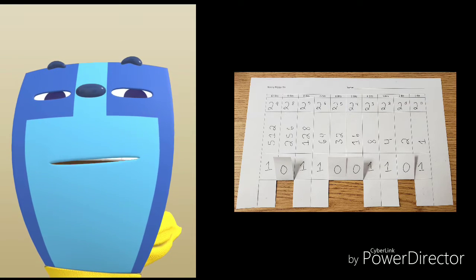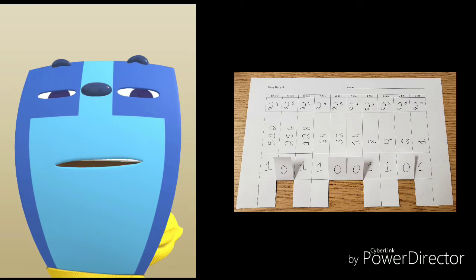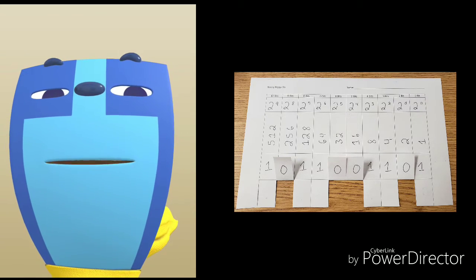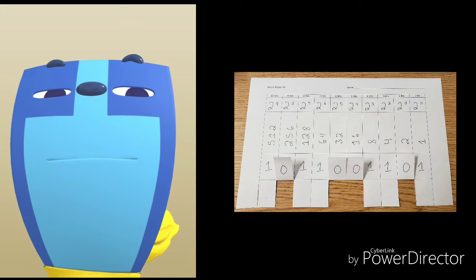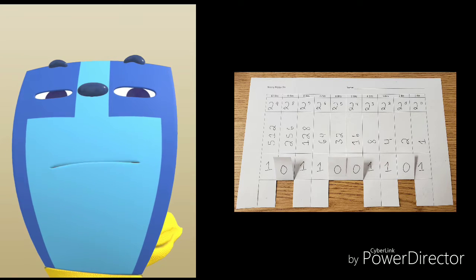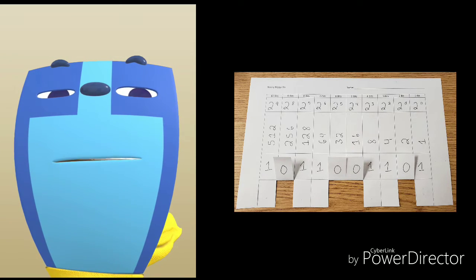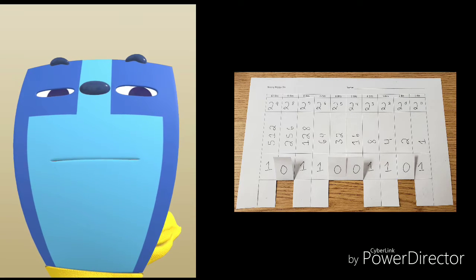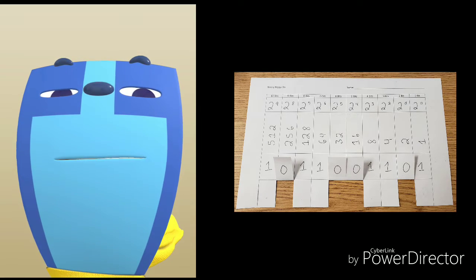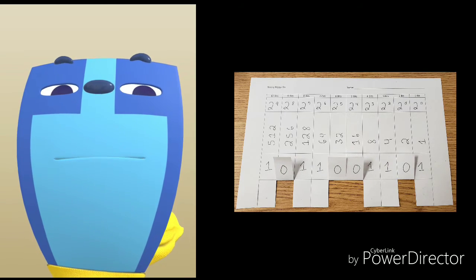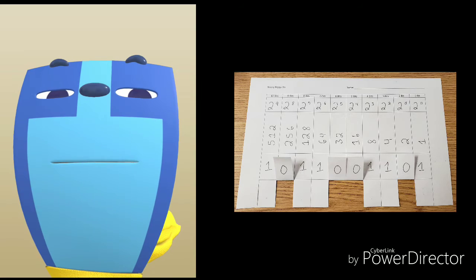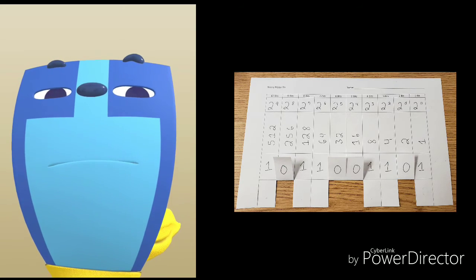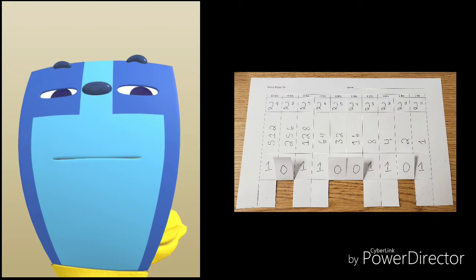Our 2 to the 9th power column should be a 1. 2 to the 8th power is a 0. 2 to the 7th power is a 1. 2 to the 6th power is also a 1. 2 to the 5th and 2 to the 4th are both zeros. 2 to the 3rd and 2 to the 2nd are both 1s. 2 to the 1st power is a 0, and 2 to the 0 power is a 1. This is how your chart should look.